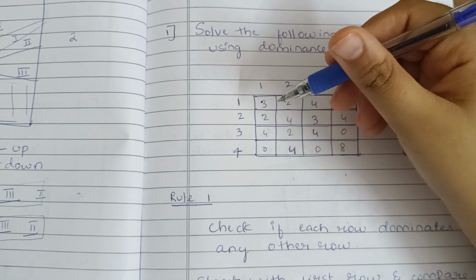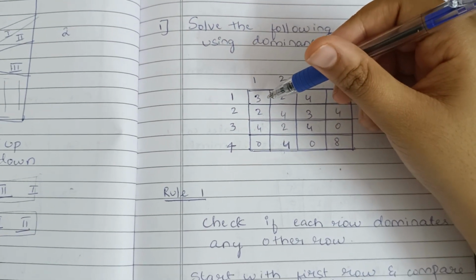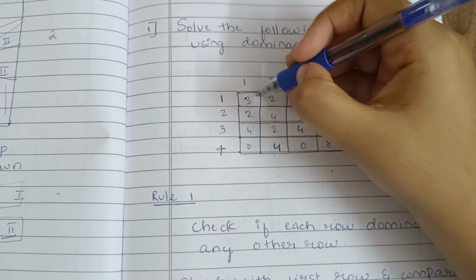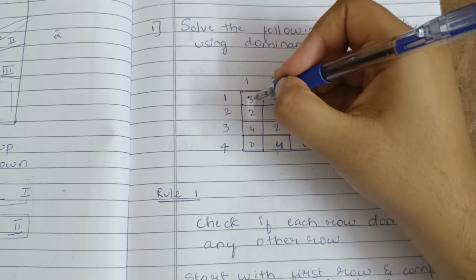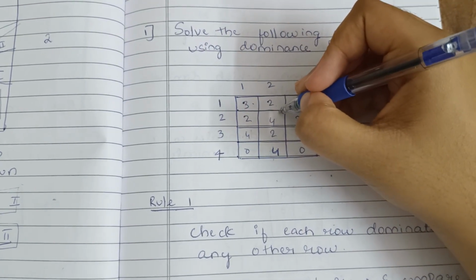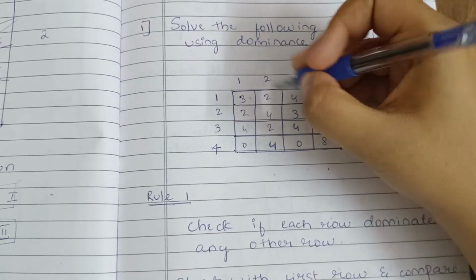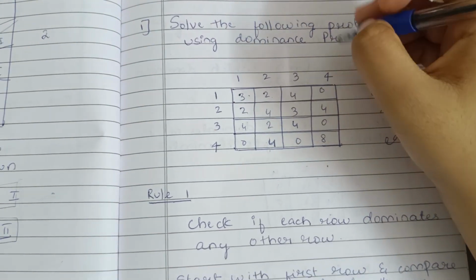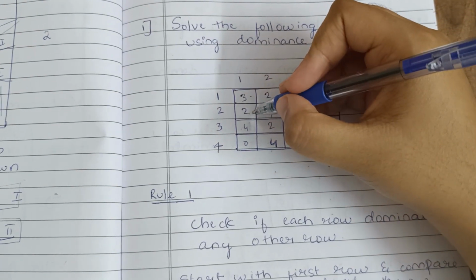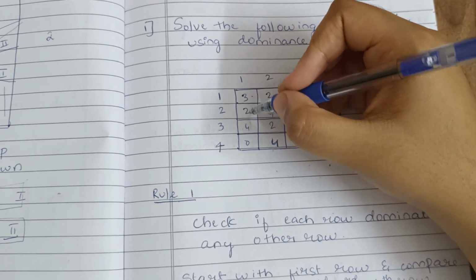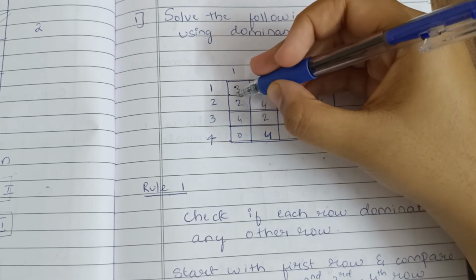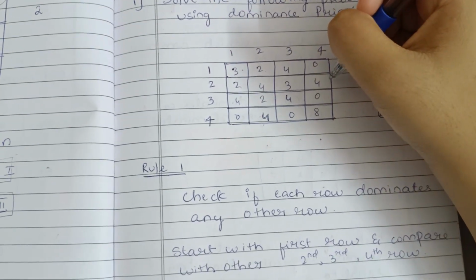So let's start with the first row. We see that 3 is greater than 2, but 2 is not greater than 4. Hence, this row is not considered. Coming to the second row, 2 is not greater than even 3 and also 4. So even the second row is not considered.